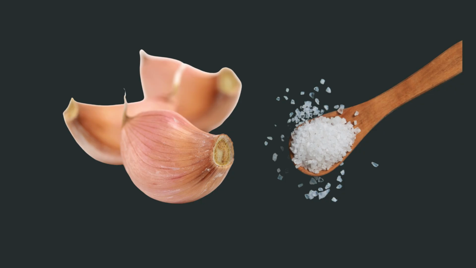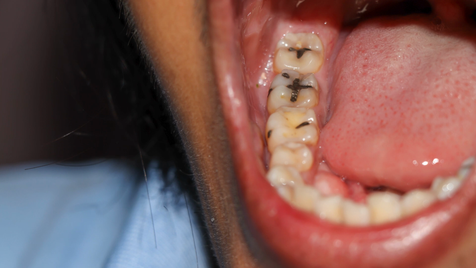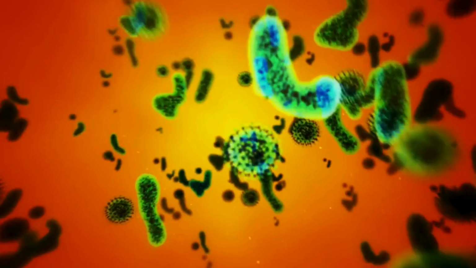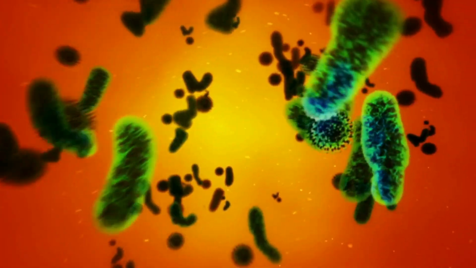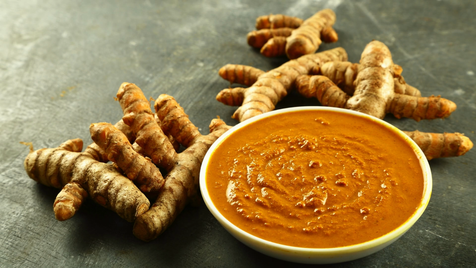Remedy 4. Garlic paste. Ingredients: 1 garlic clove, a pinch of salt. Method: 1. Crush the garlic clove and mix it with salt to make a paste. 2. Apply to the cavity or sore tooth. Let it sit for 5 to 10 minutes, then rinse your mouth. Benefits: garlic contains allicin, which is a powerful antibacterial agent, reduces pain, and prevents bacterial growth.